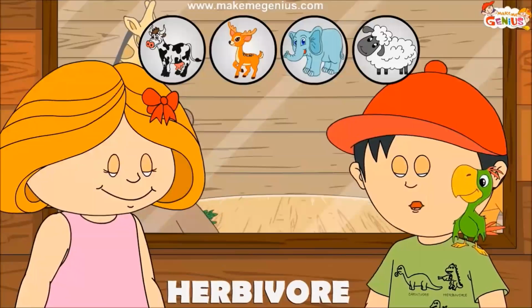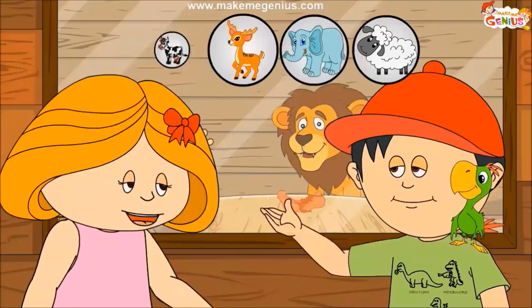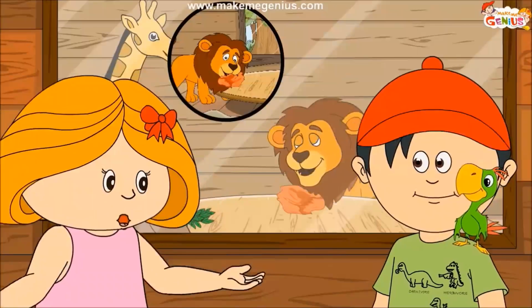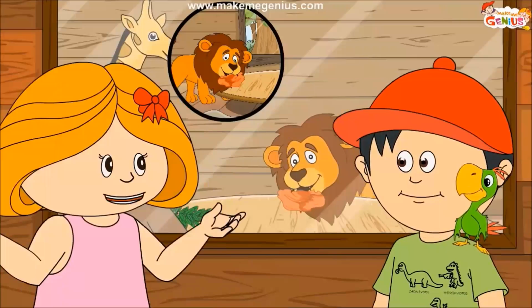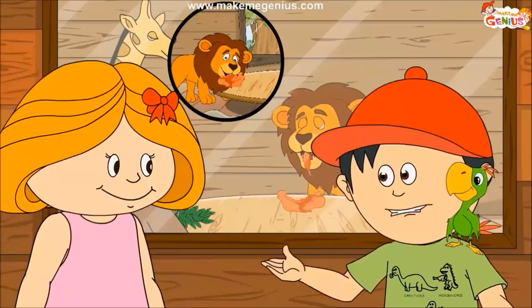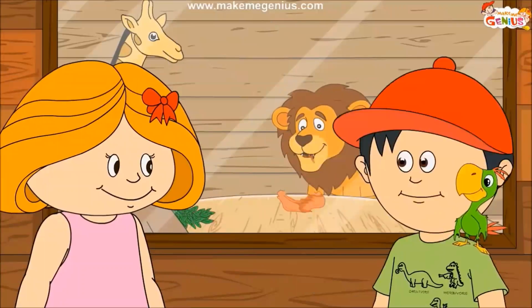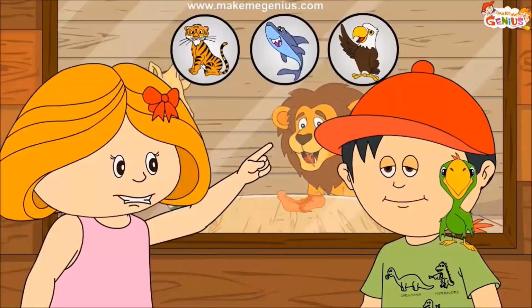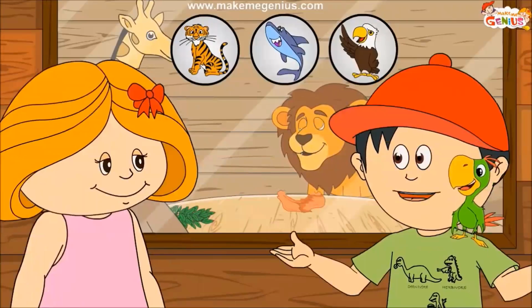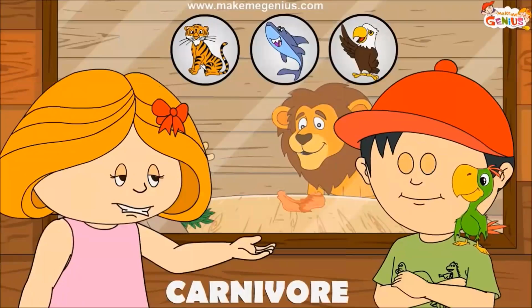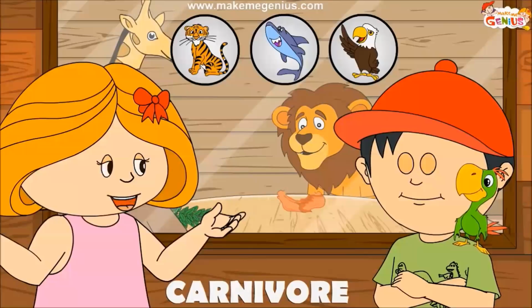What about the lion? Lions are just the opposite of giraffe. They enjoy meat only. Do you mean they do not eat plants? Yeah, they eat meat only. Are there any more animals who eat only meat? Tigers, sharks, eagles are meat eaters. Is there a special name for meat eaters also? Yeah, the meat eater animals are known as carnivores.